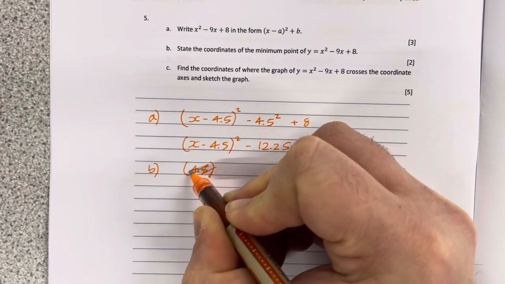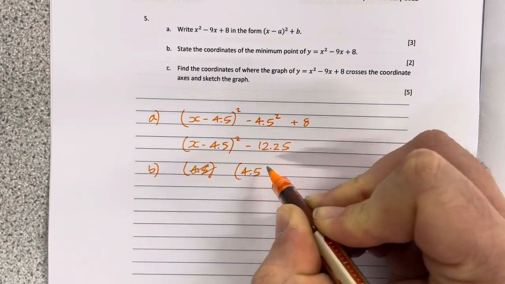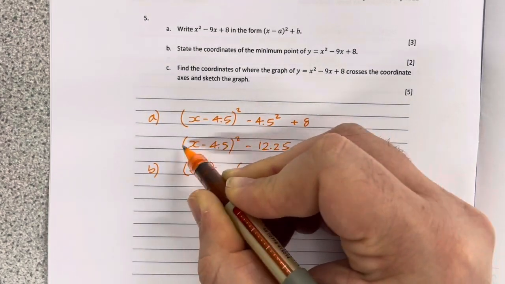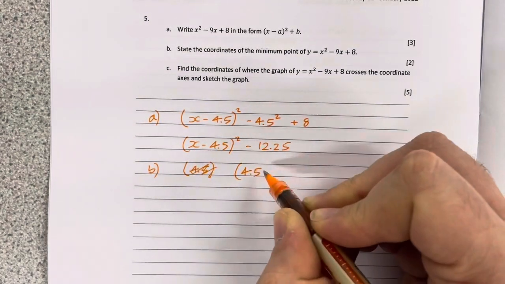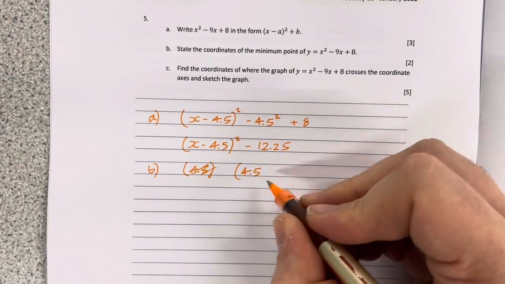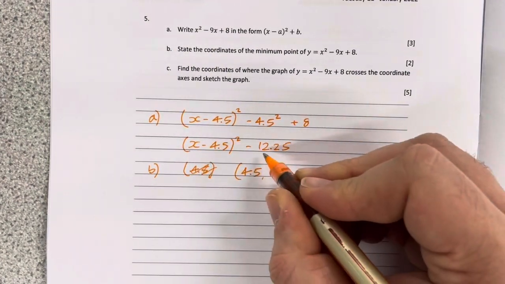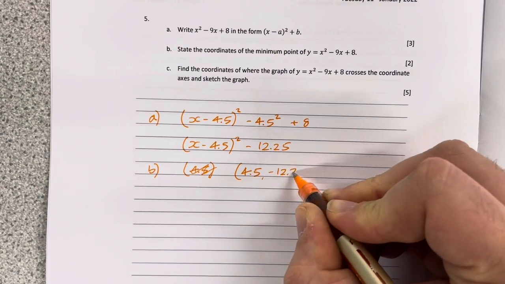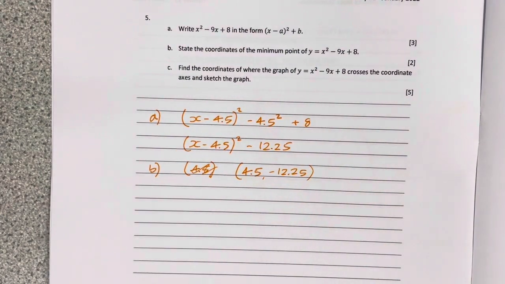X is 4.5 because the lowest that this can be is 0, because it's a number that's been squared, and that occurs when x is 4.5. And if x is 4.5, then this will be minus 12.5. Sorry, 12.25. So therefore, that is the coordinate of the minimum.